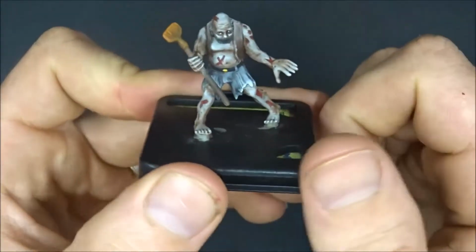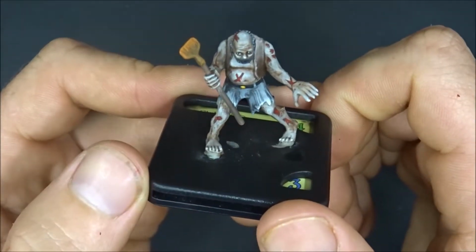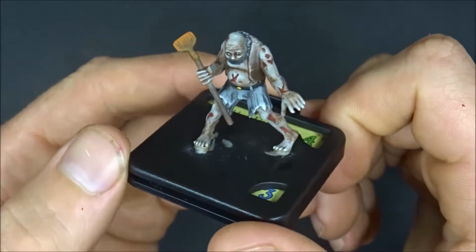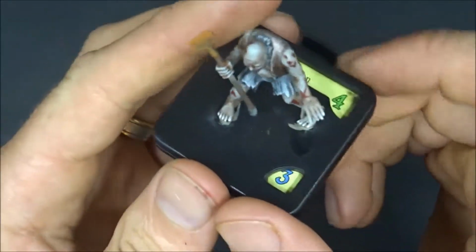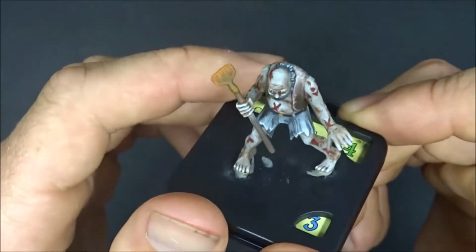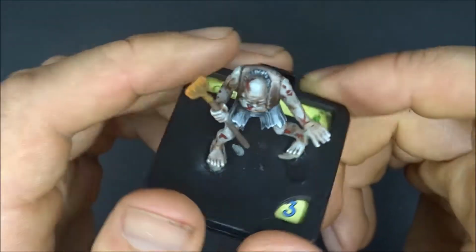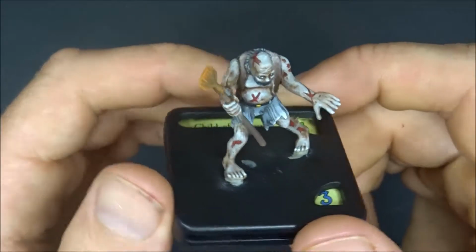So yeah, really happy with how he's looking. I think I'm probably going to leave it there for the actual mini itself. I'm happy with how that's looking. I thought for a second maybe a little bit of blood on the end of what he's holding, but I'm not sure. I kind of like the rusty effect there, so I might leave it there.